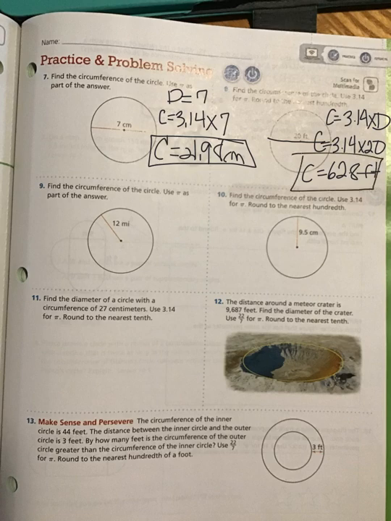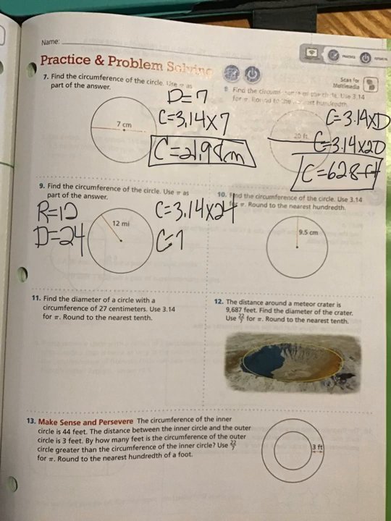Number 9, now they're giving us the radius. They're not giving us the diameter. So before we solve number 9, we've got to write down that the radius is 12, but we need to know the diameter, which would be double that, which is 24. So circumference equals 3.14 times 24, because we know it's 3.14 times the diameter. And the circumference is 75.36, wide, or around.